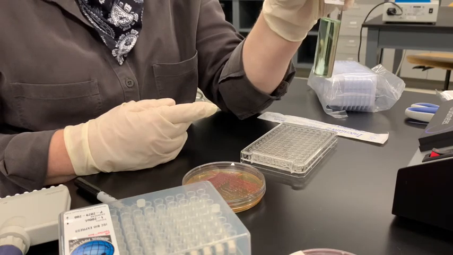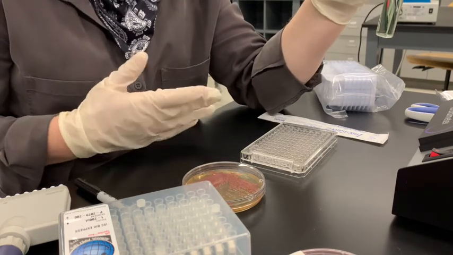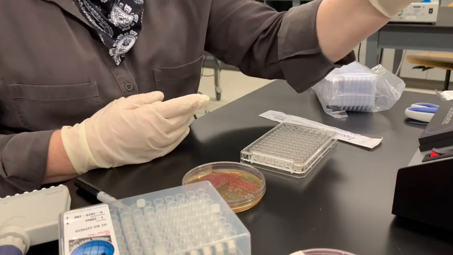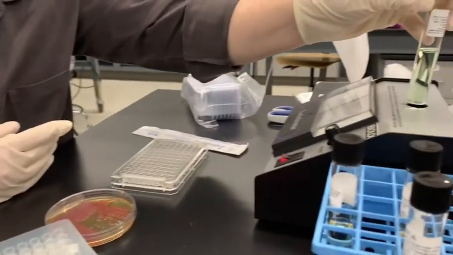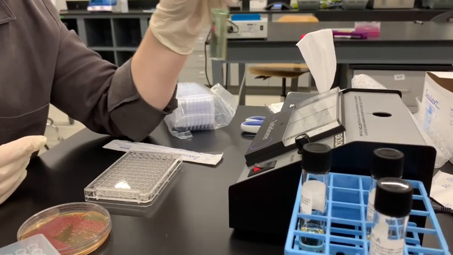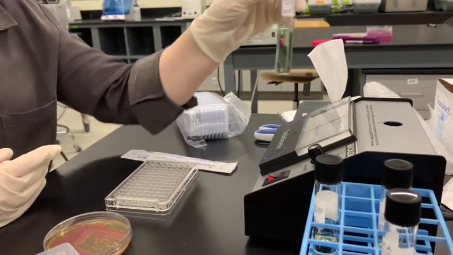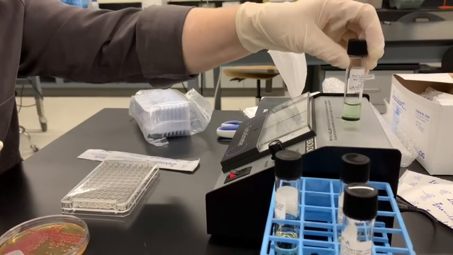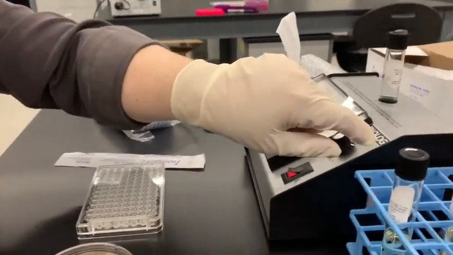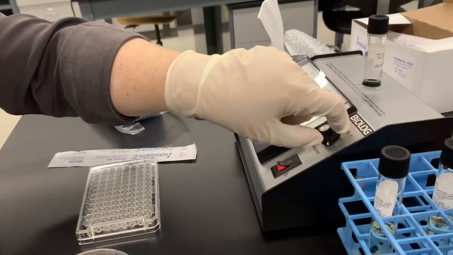But first we're going to make sure it's about the right concentration of microbe by looking at the absorbance. First I'm going to take the absorbance of the blank, which has not had any bacteria put in it. So it's way off. It's at 70% transmittance.